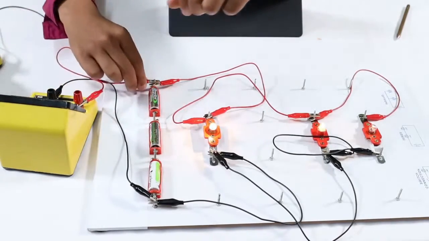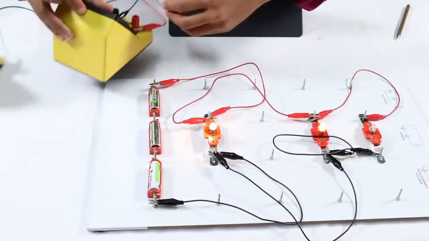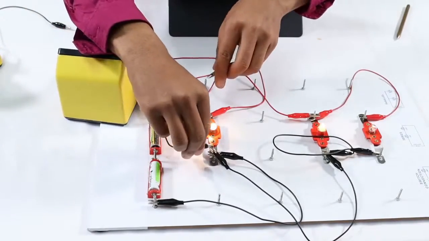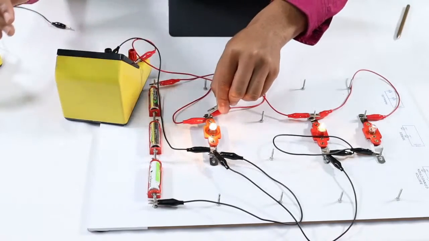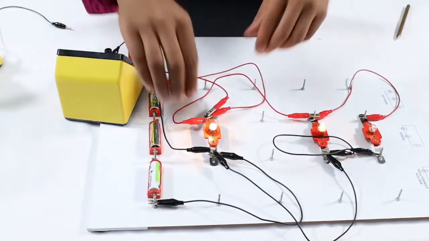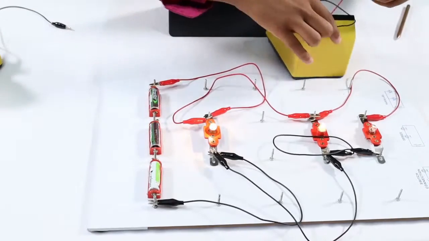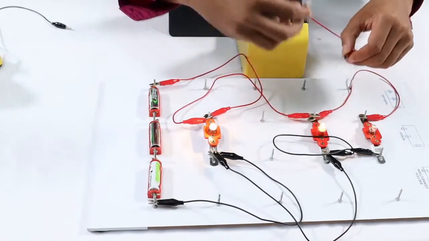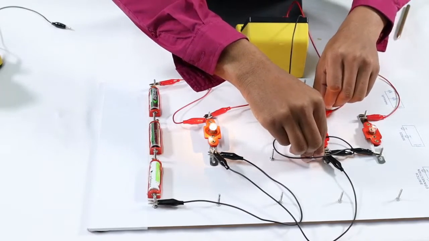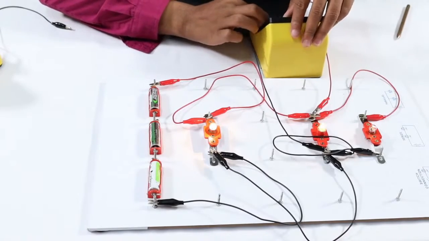Now let's disconnect it from here and go to each of the resistors and take the voltmeter reading. We always connect the voltmeter in parallel to each resistor. So the voltage across the first resistor is still 4.5 volts. Interesting. Let's look at the second one. Okay. This is the second resistor. Let me just reconnect this. The voltage is still 4.5 volts. It's not changing. I wonder why.